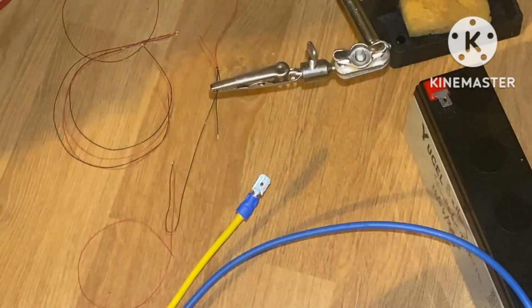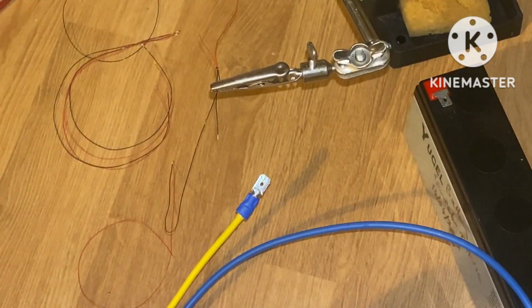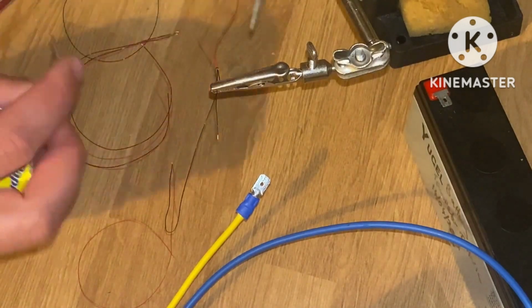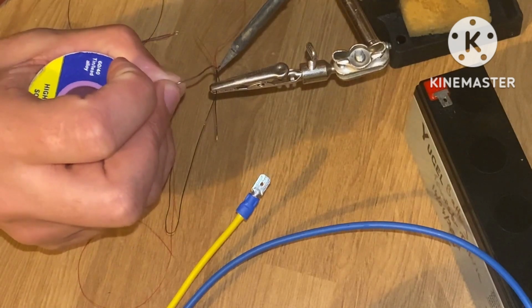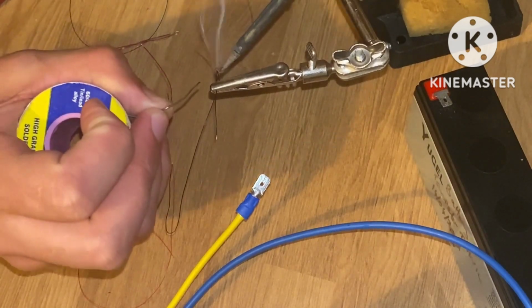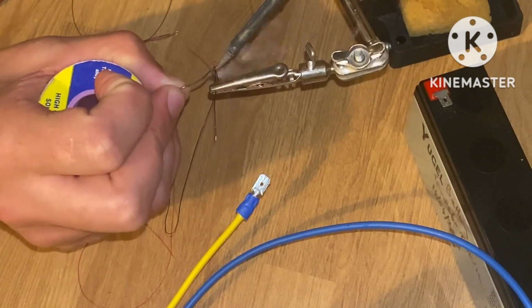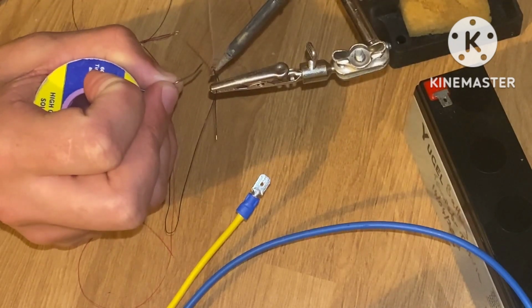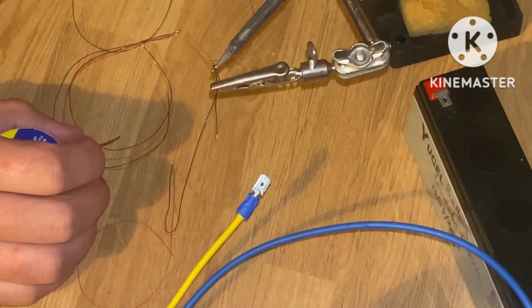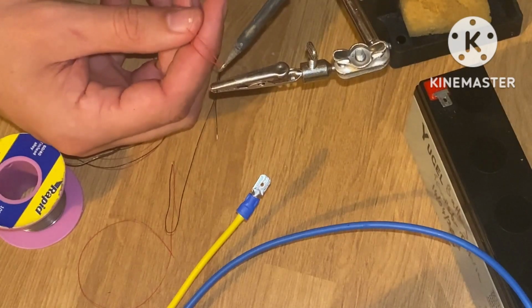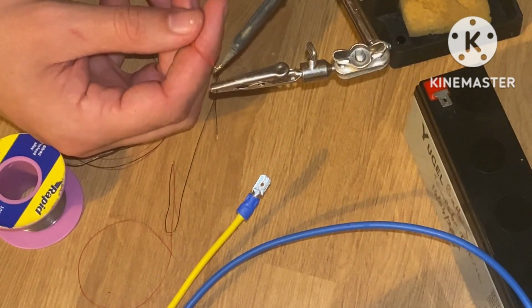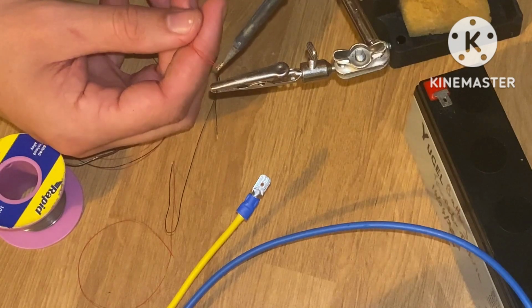Let's zoom in a wee bit. Right. So I'm just going to hold the soldering iron, melt a little bit of solder. You can see that insulation is already melting. That's probably us, actually.